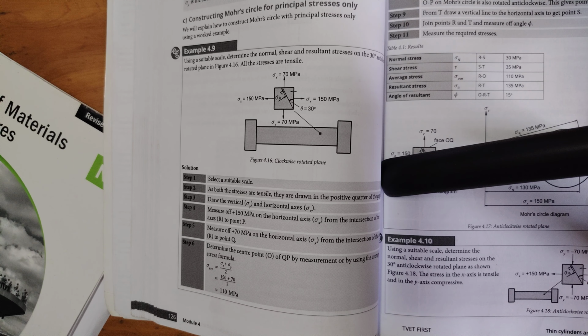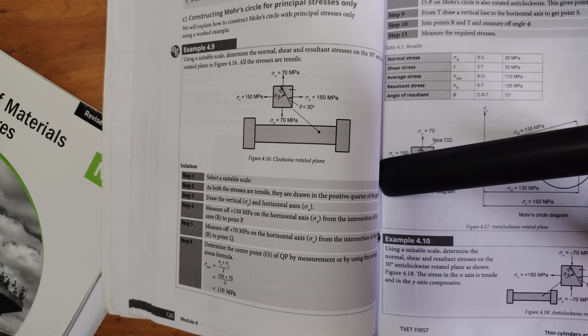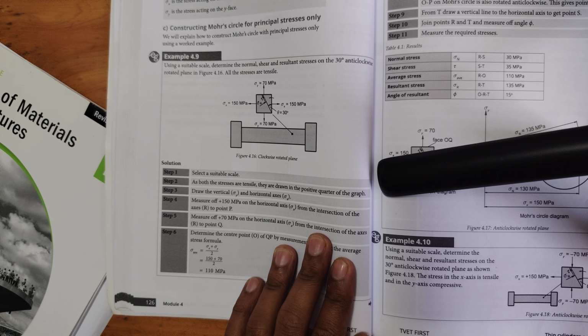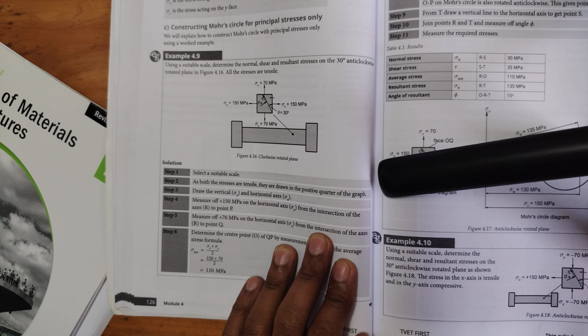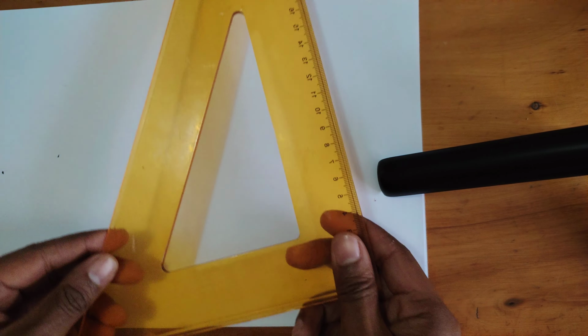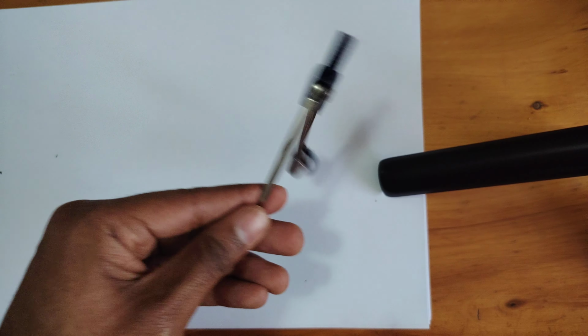The question I'm doing now is 4.9, and it reads as follows: using a suitable scale, determine the normal, shear, and resultant stresses on a 30-degree anti-clockwise rotated plane in figure 4.16. Okay, let's begin. The equipment you're going to need is a ruler, protractor, your compass, and a pencil.